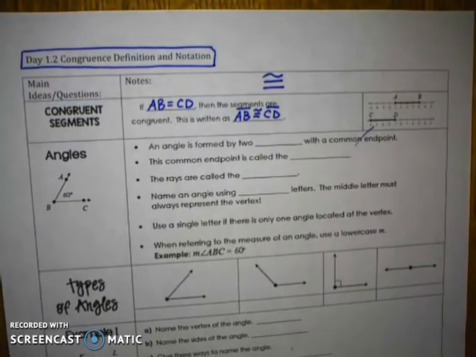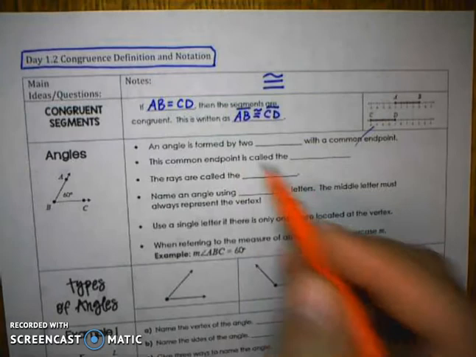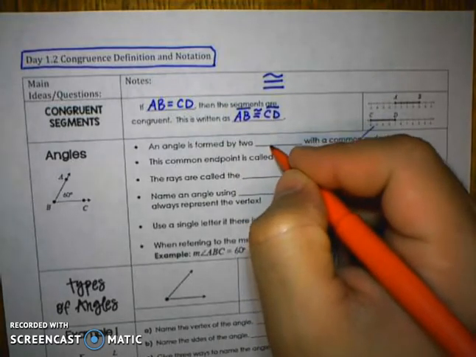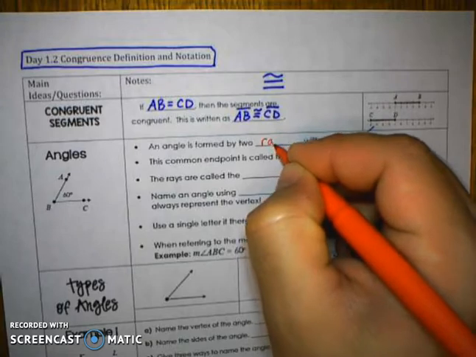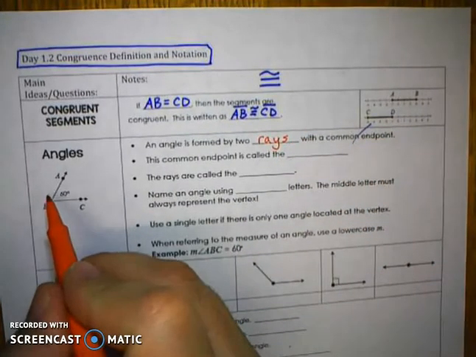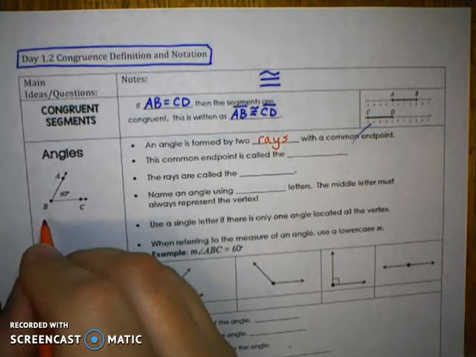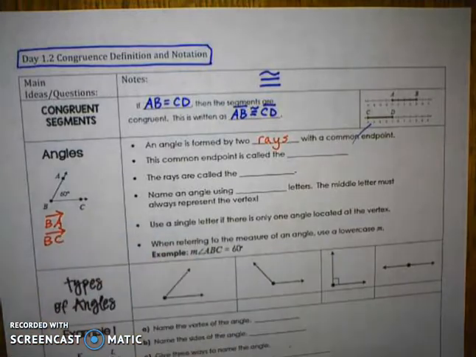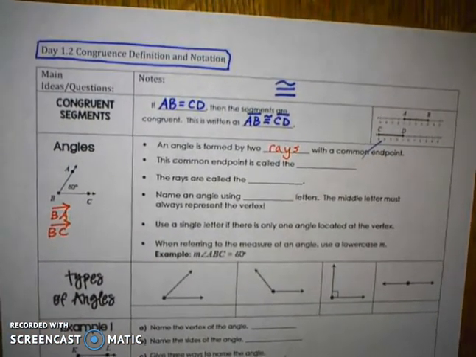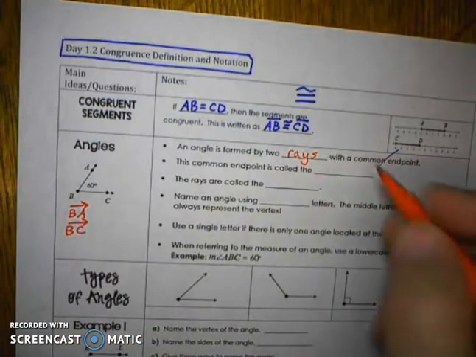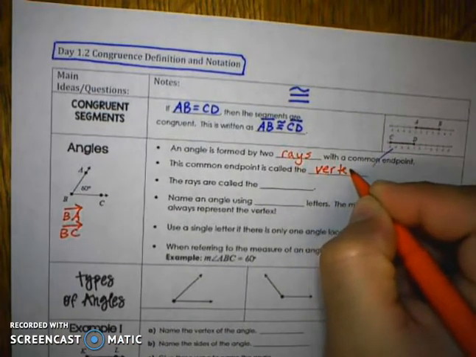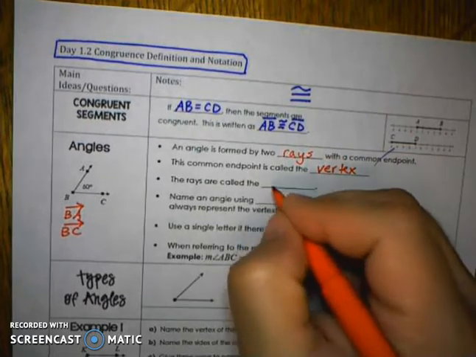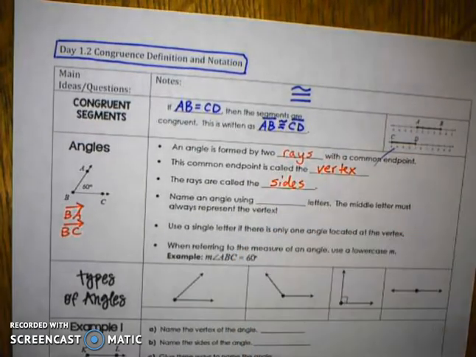Let's take a look at when we talk about angles being congruent. Before we can talk about congruent angles, we need to talk about how to measure angles. An angle is formed by two rays, it could be segments or lines also, but two rays with a common endpoint. So we'd have ray BA and ray BC that make up this angle. They're telling you it's measured in 60 degrees. The common endpoint is called the vertex, and the rays are called sides. And that's what an angle is.